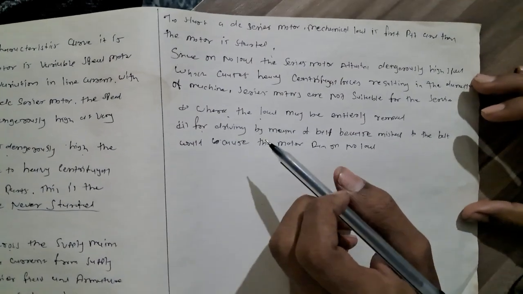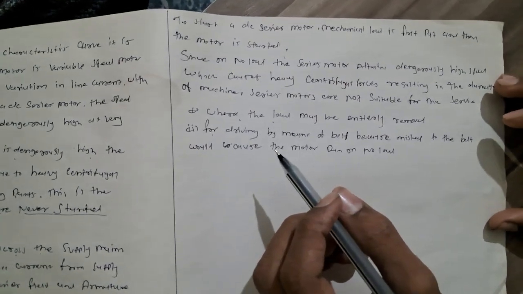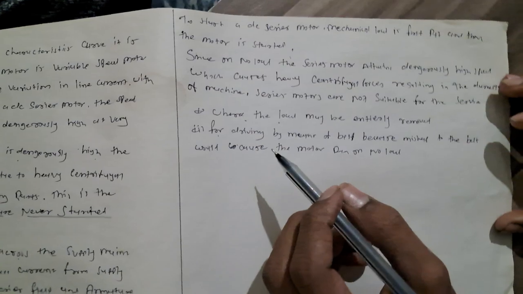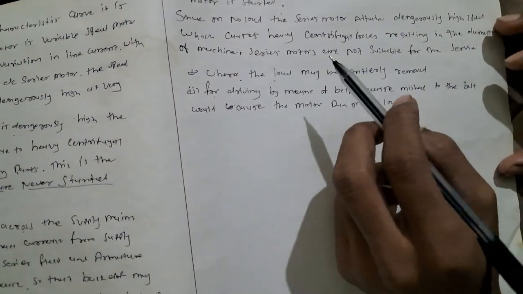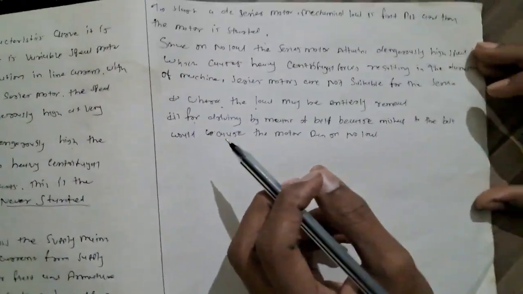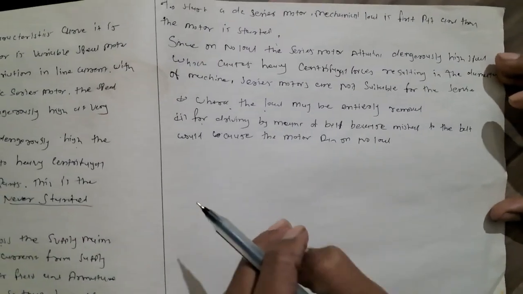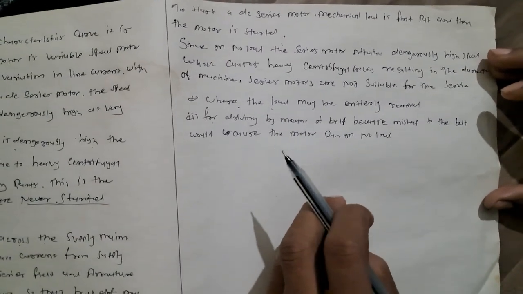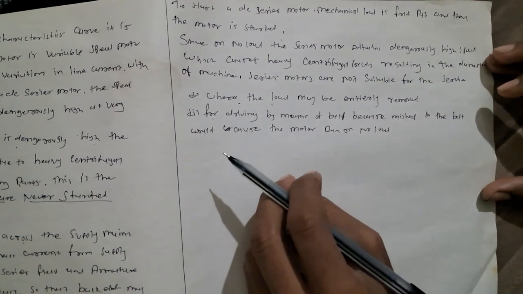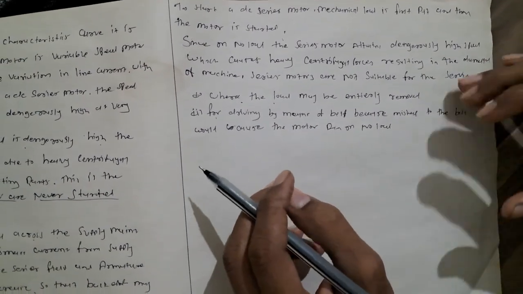Series motors are suitable for gear drive, because gears provide some load on account of the frictional resistance of the gear teeth in case of sudden release of load.